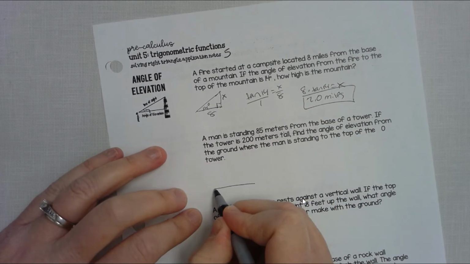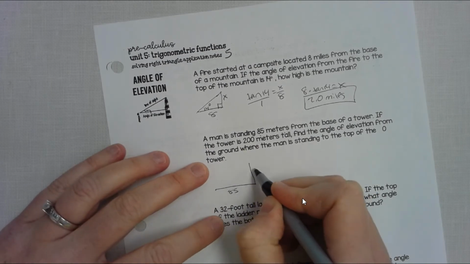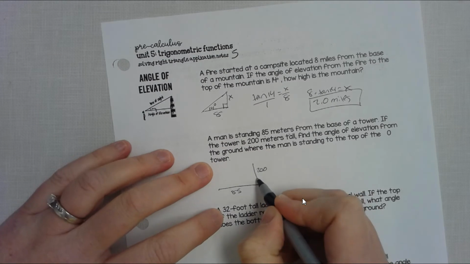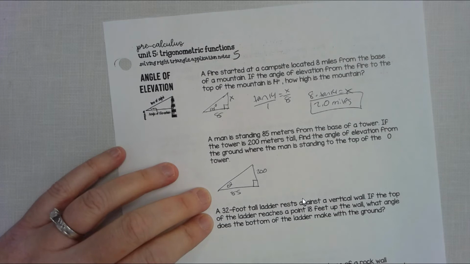All right, a man is standing 85 meters from the base of a tower. So he's standing right here, 85 meters from the base of the tower. If the tower is 200 meters tall, so this is a right angle, then we need to find the angle of elevation from the ground to the tower.